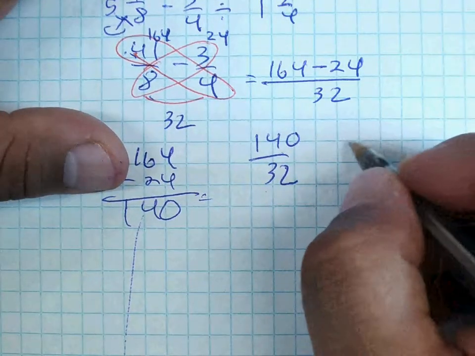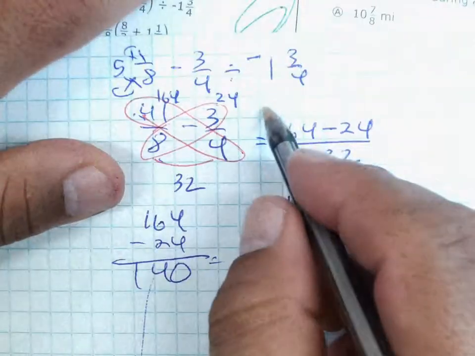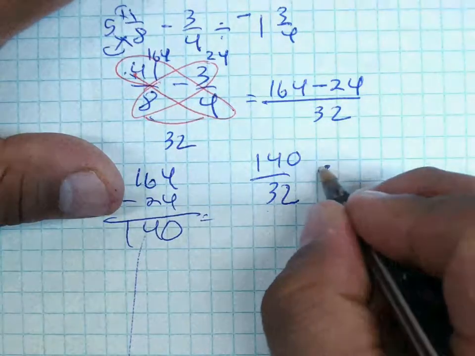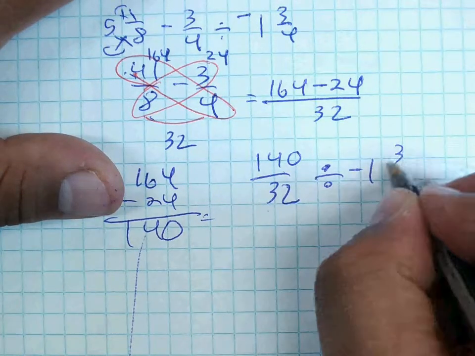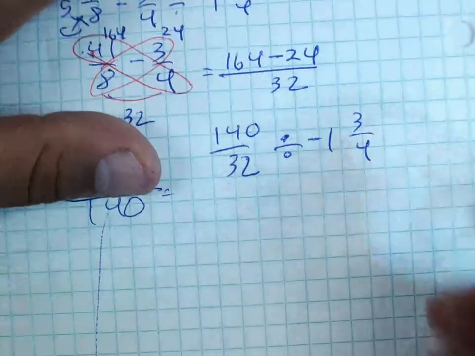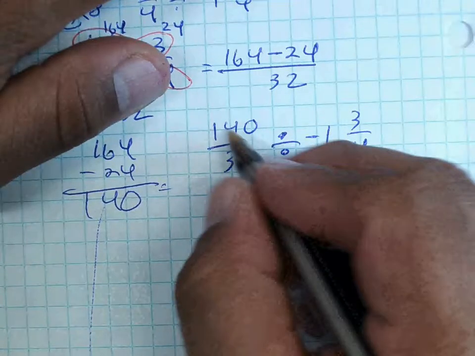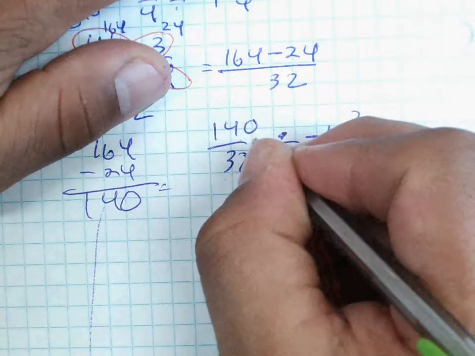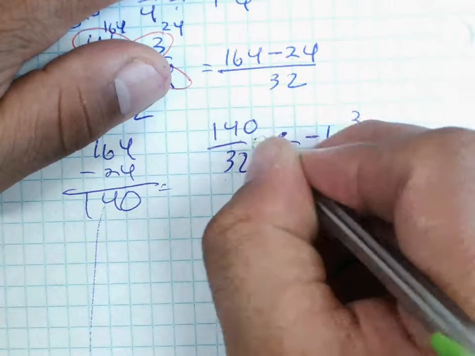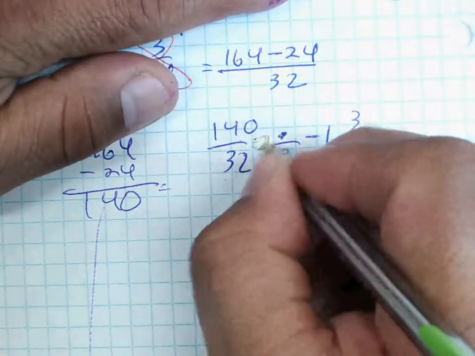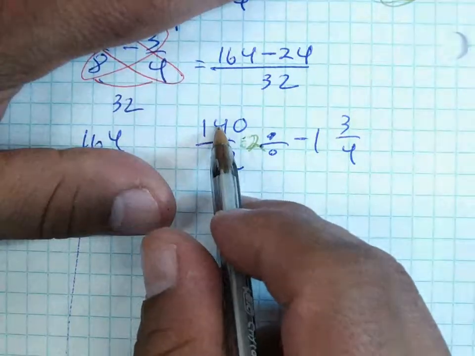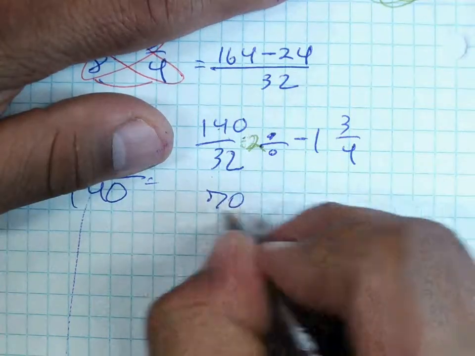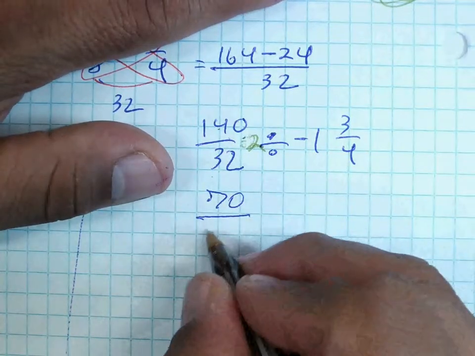Okay. I still need to divide by this, divided by negative 1 3/4. So I'll put this over here, divided by negative 1 3/4. Let me make this smaller, since I can, so I can simplify this by 2. Okay, so I'm going to simplify. I'm going to cut this in half. Half of 140 is 70. Half of 32 is 16.